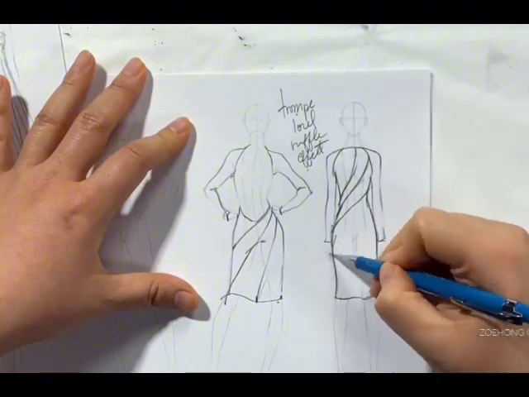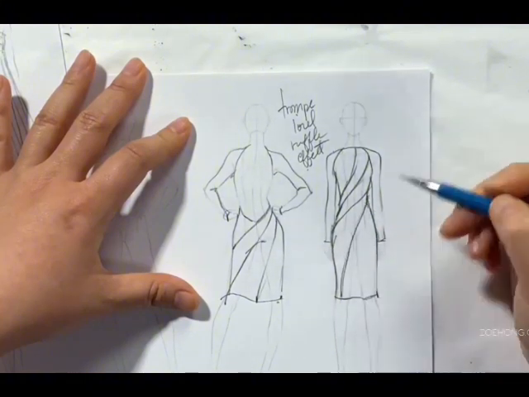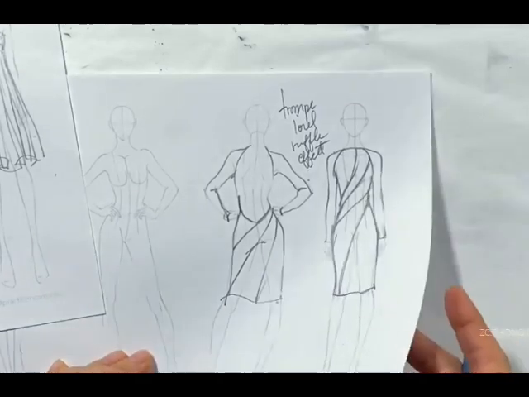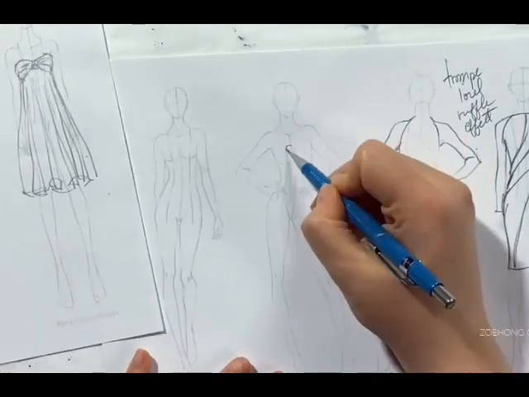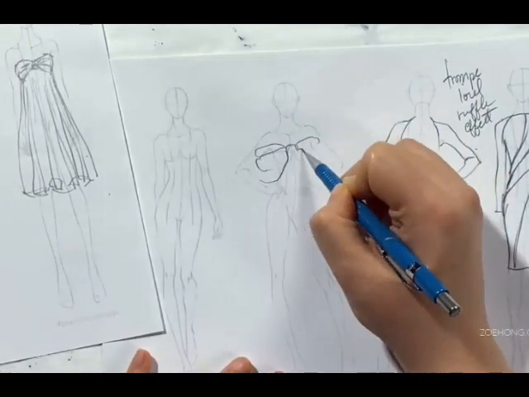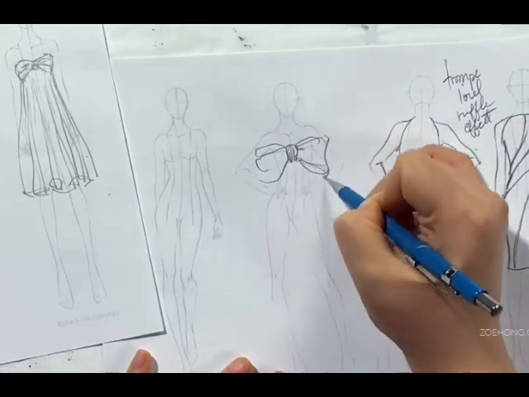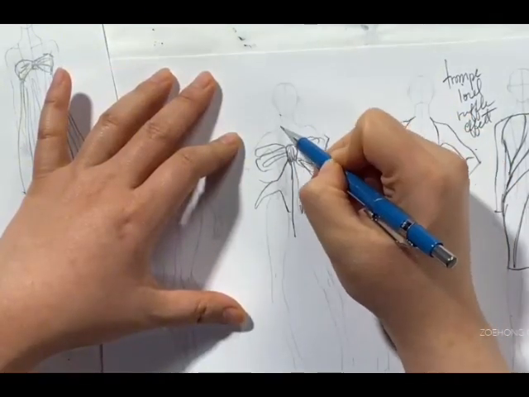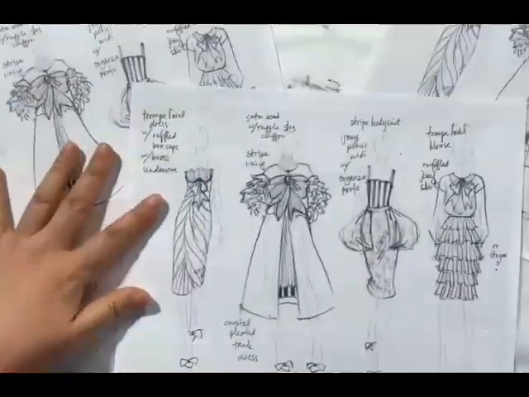Of course, illustrations are not effortless when you are developing them. It is a process in itself and therefore requires a whole lot of practice, a whole lot of imagination, visualization, and experimentation.